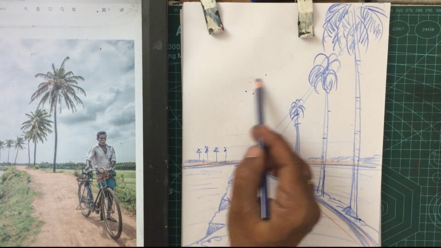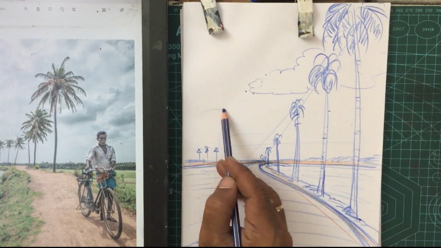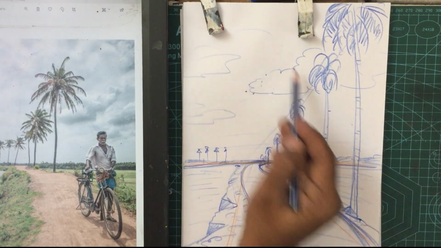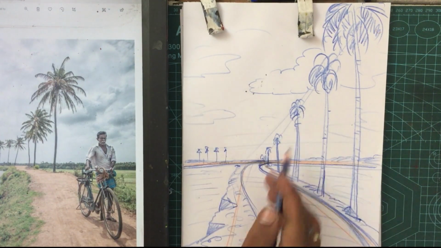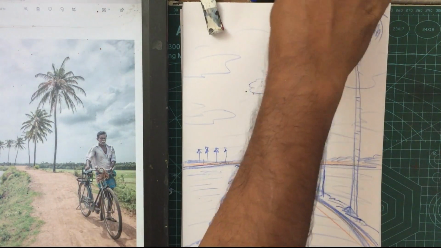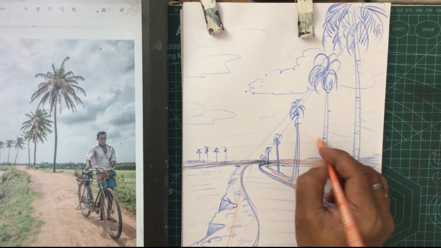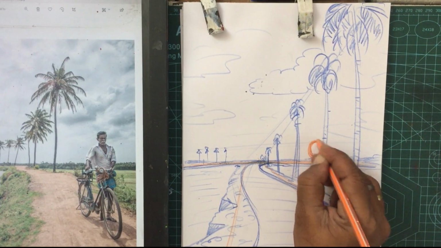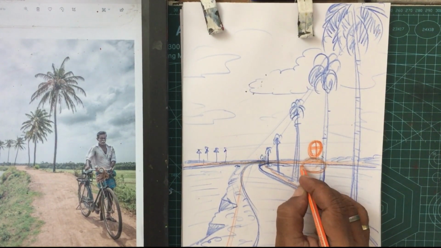So see, I just make the composition. Here I can make the cloud very lightly. Okay, so see how to make this nice composition. And here what I want to share with you, here I am creating the character. I told you, if you make the composition, make the character as well in your drawing. See, I just make the composition like this.